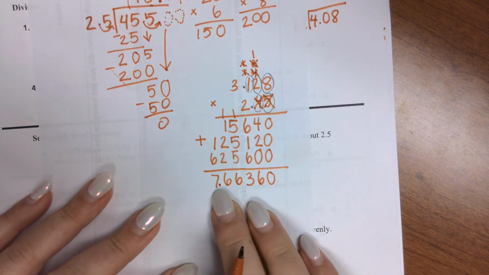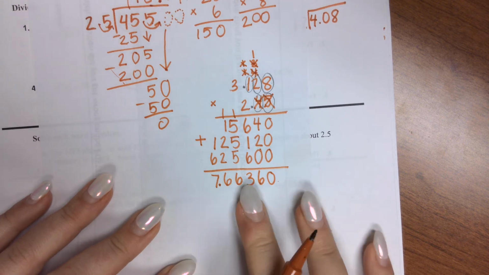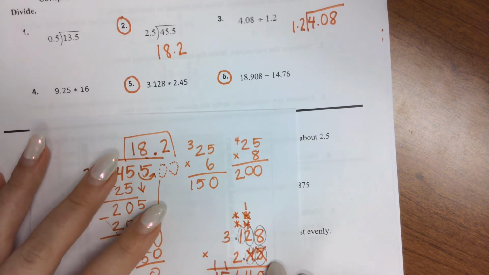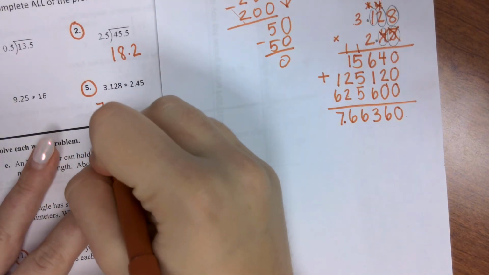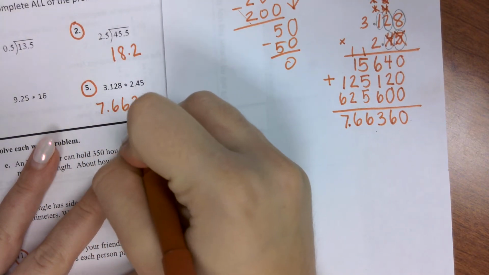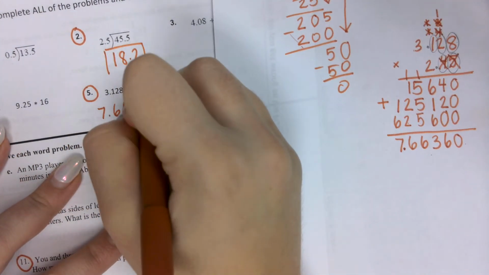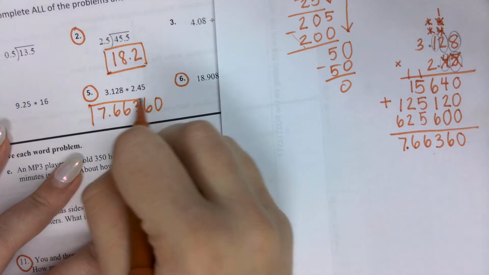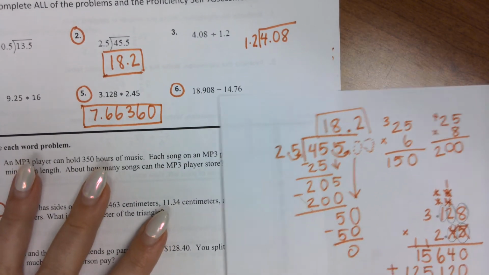So our answer is 7.66360. That one was kind of a long one, which is why I wanted to do that with you. So we've got 7.66360 for that answer. Remember, you should always box your answers. Sorry I didn't model that on the first question. Okay, let's do number 6.